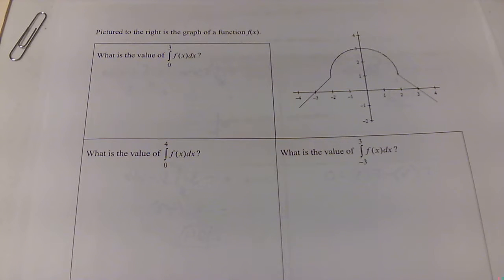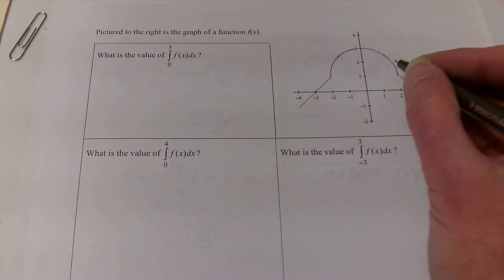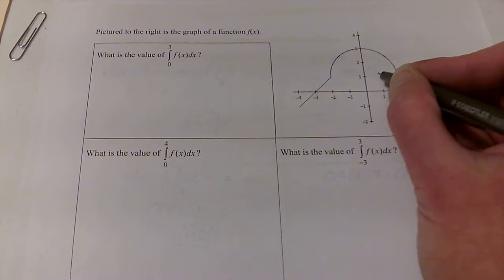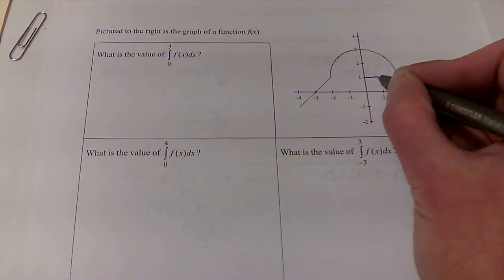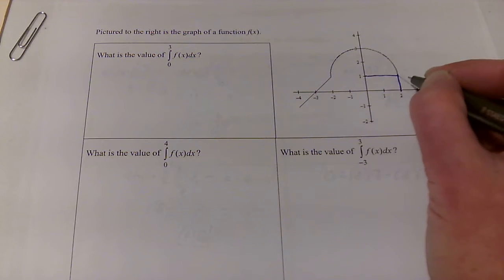What about given the graph? Will these properties help us here too? Well, let's see. First off, we're not given a function, so we can't do the shortcut of the antiderivative. What is the value from 0 to 3 of f of x? Now, the properties do help us in the fact that we can split this up. And I see that that's a rectangle. So I got a rectangle, a semicircle, or a quarter of a circle, and a triangle.